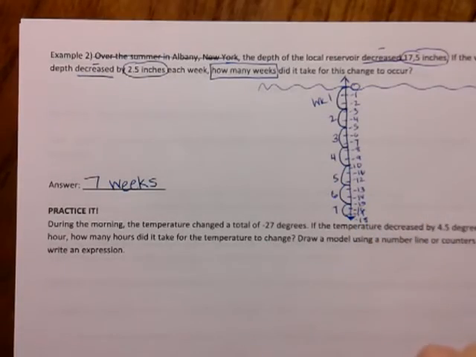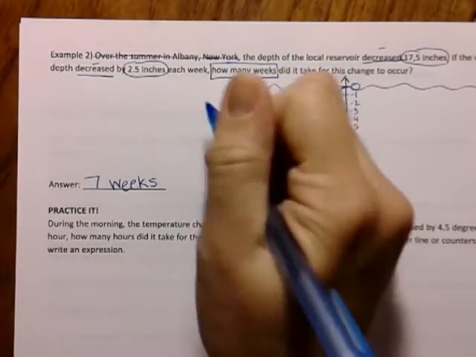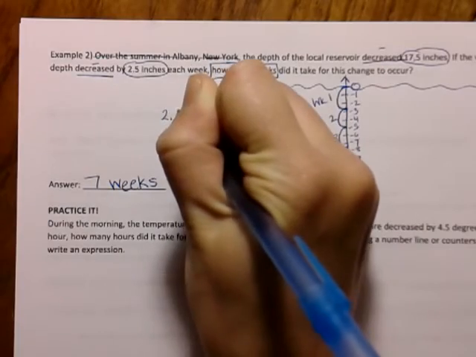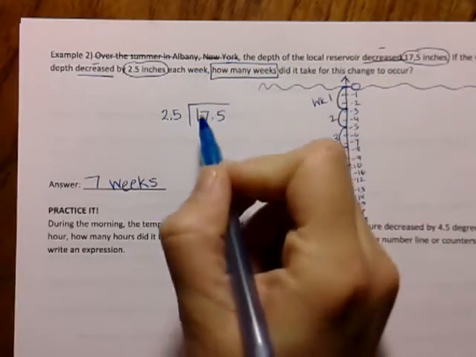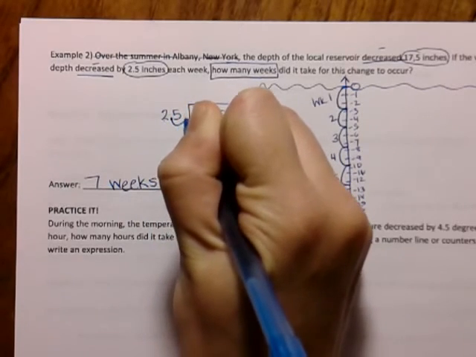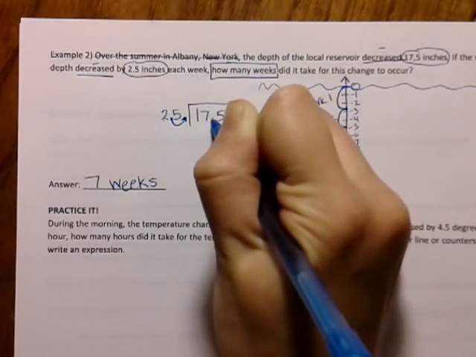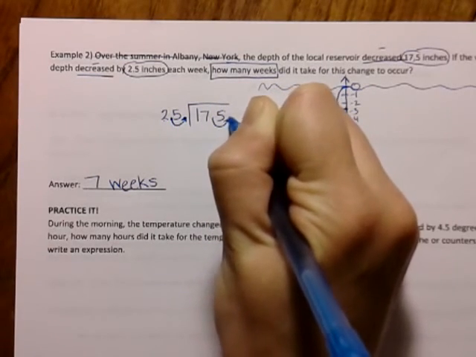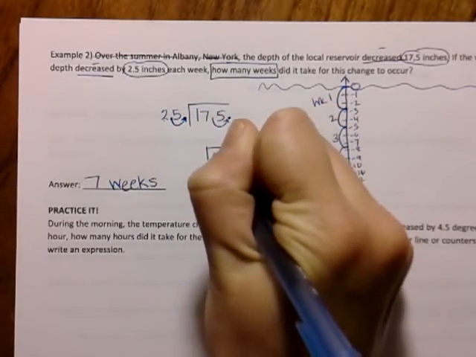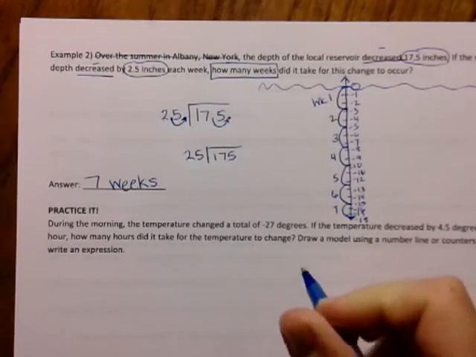Of course, we could also do this by dividing. We take 17.5 inches divided by 2.5 inches per week. Now, when we have a decimal in the divisor, we need to move it over to the right so that it's at the end. If we move it one space in the divisor, we also move it one space in the dividend. So we can rewrite this as 175 divided by 25. It's exactly the same problem.